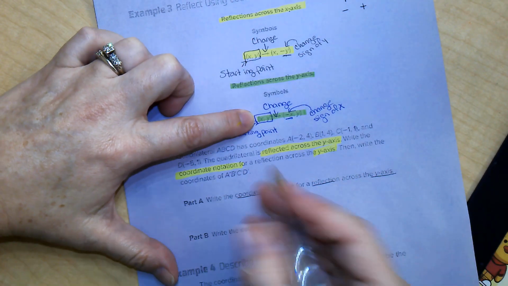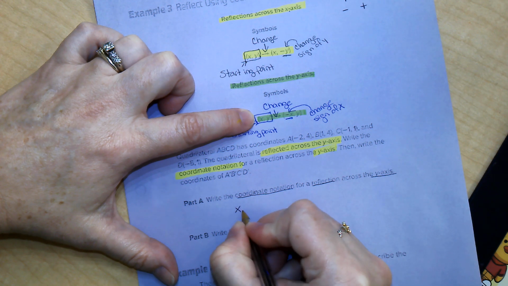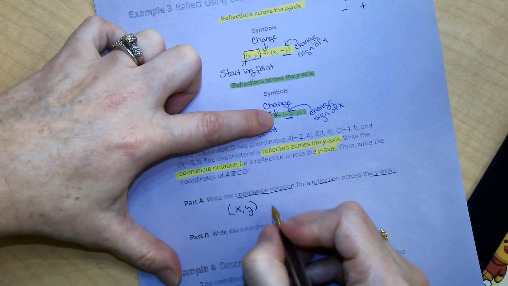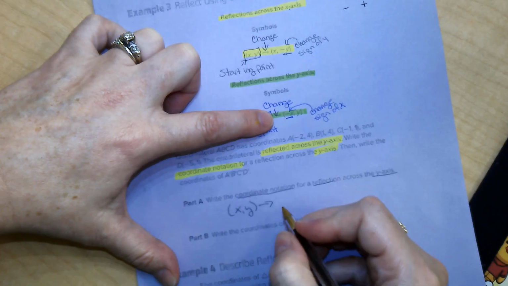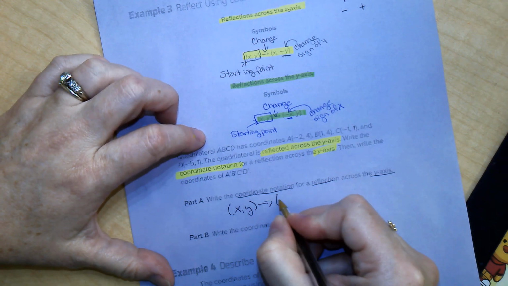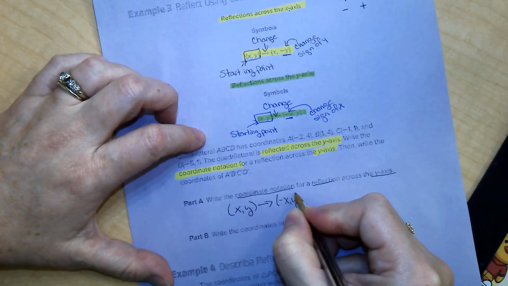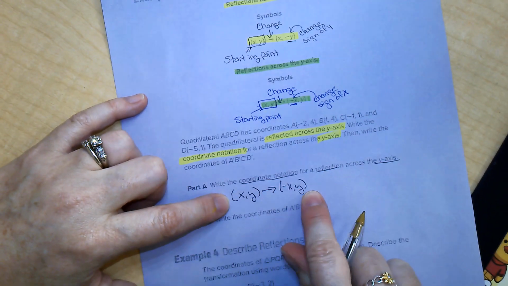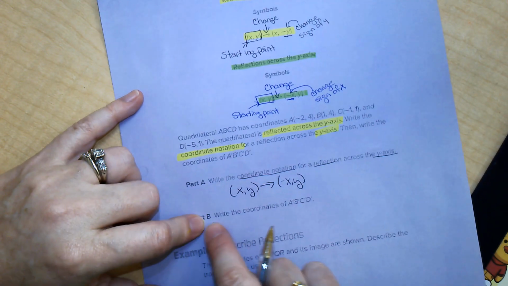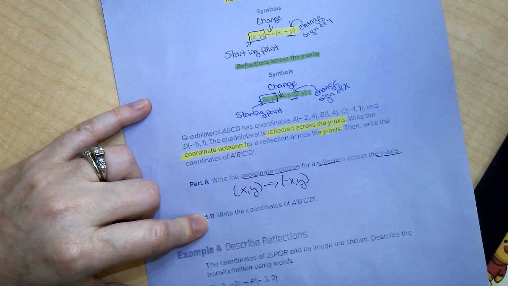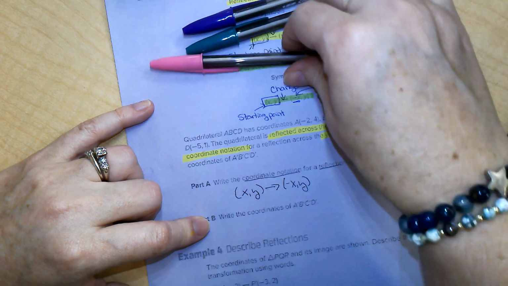The coordinate notation: you start out with your starting point. Whatever your starting point is, it's going to make a change. And what's going to change when we reflect across the y-axis? We're going to change the sign in front of your x. All right, so now we have our coordinate notation. Now we're going to write the coordinates for A, B, C, and D, where we buried the bodies.